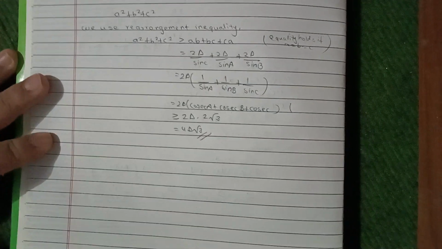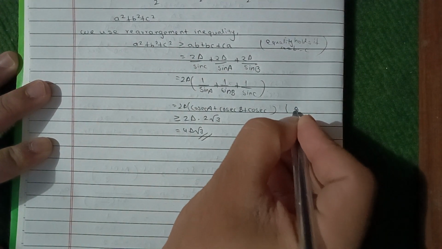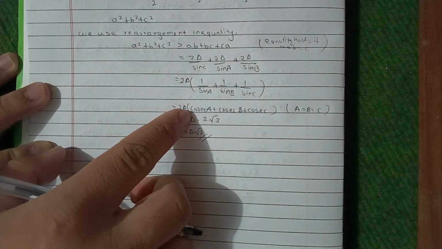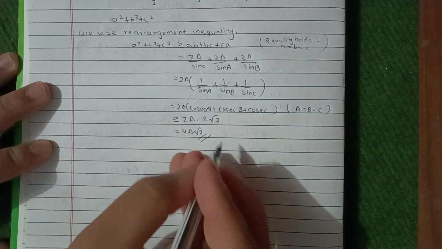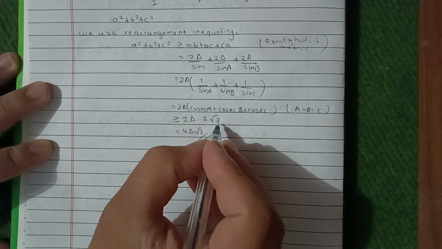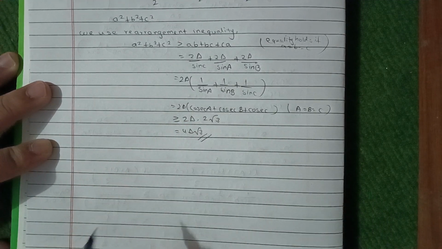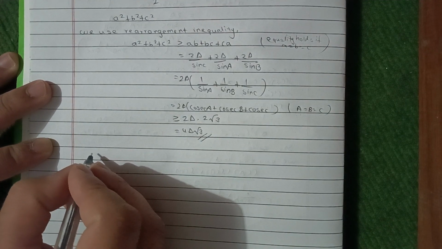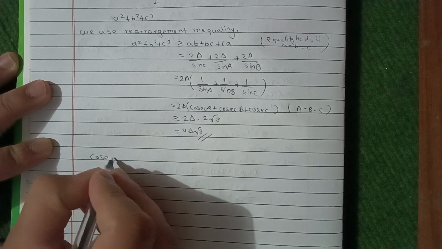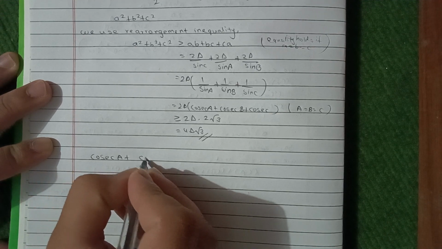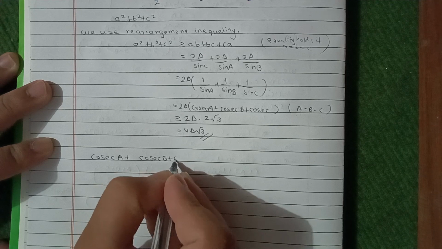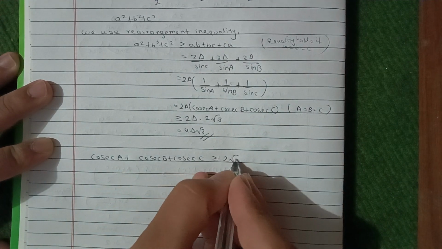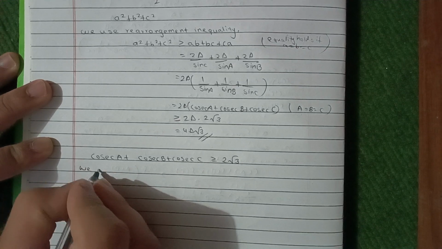And the equality holds only if A equals B equals C. But we need to prove this as well. We can't simply write it by knowing the standard formula. To prove this, we can use Jensen inequality. So we need to prove that cosec A plus cosec B plus cosec C is greater than or equal to 2 root 3. We use Jensen inequality.